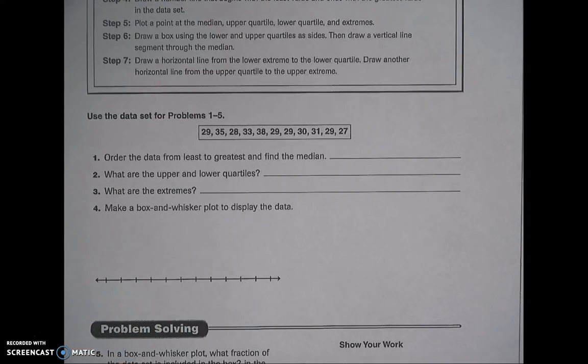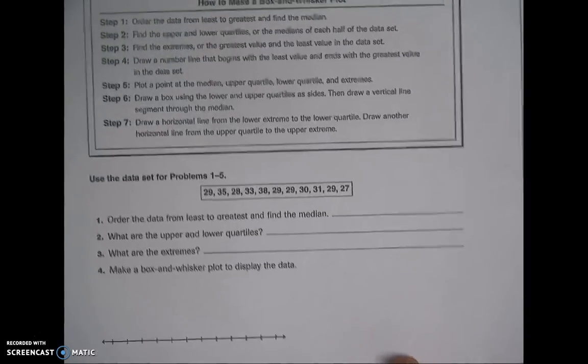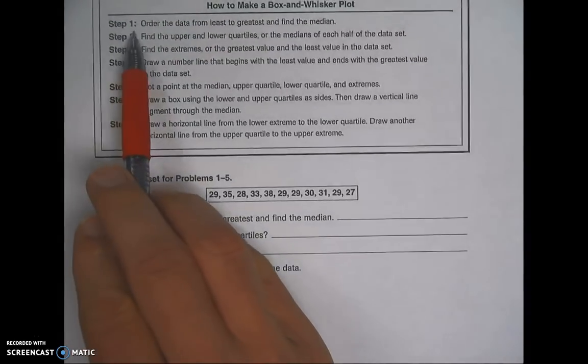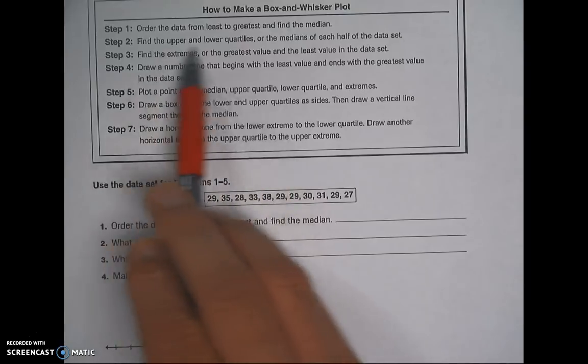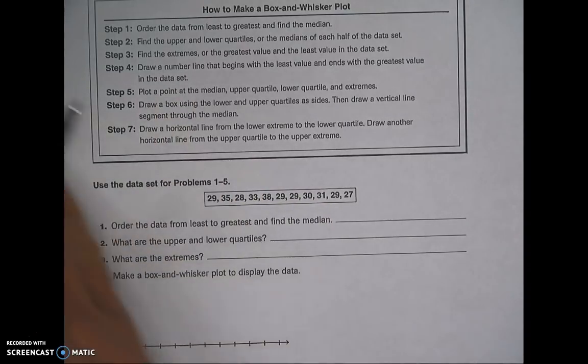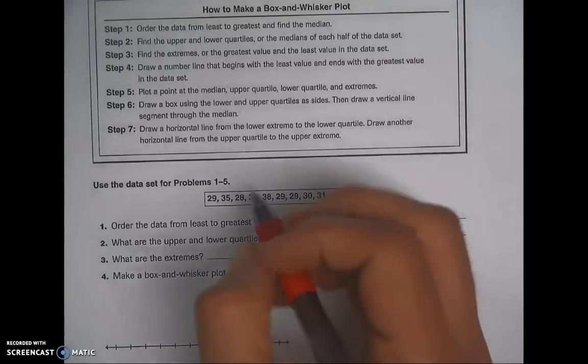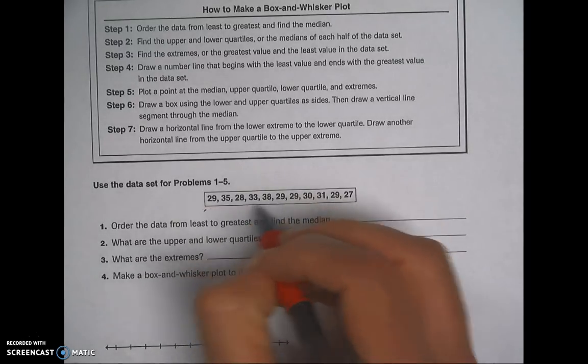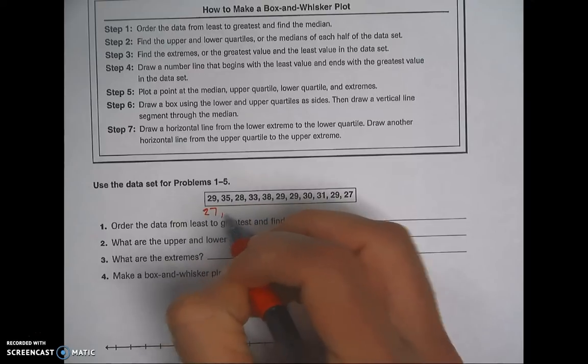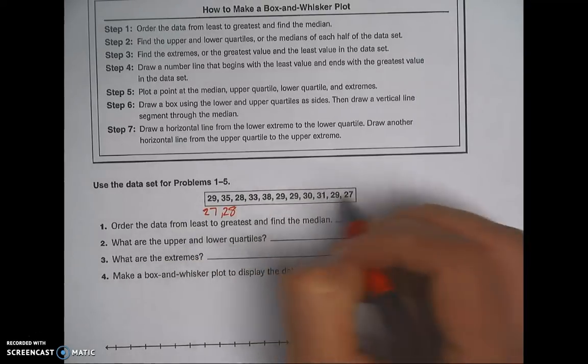So on this side now, we're going to actually make our own box and whisker plot. So step 1, and this will be good notes to keep, order the data from least to greatest. So I've got this data, but it's just in a random order right here. So I'm going to reorder it. So as I look at this, the smallest number is 27. Then there's a 28, and you may want to cross them out as you go.